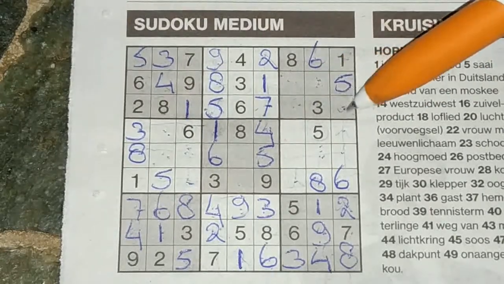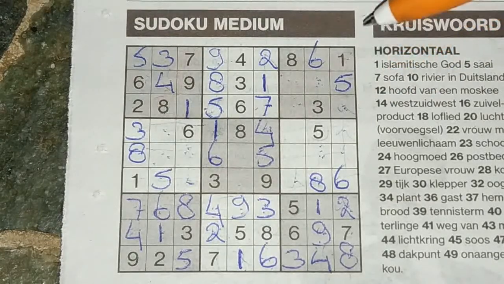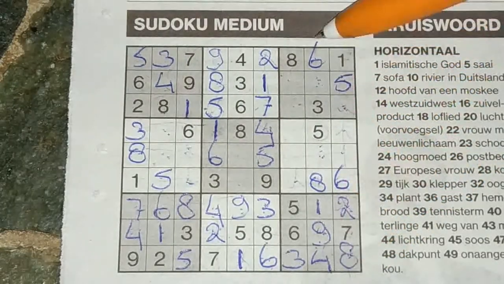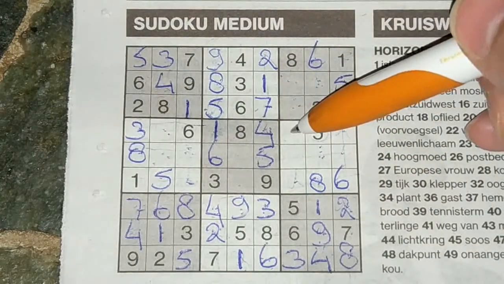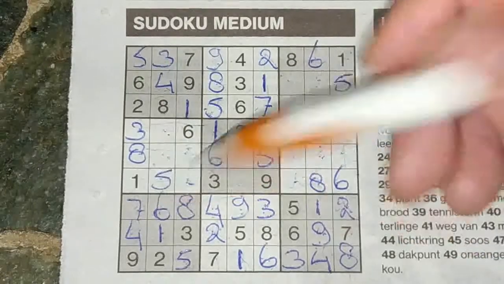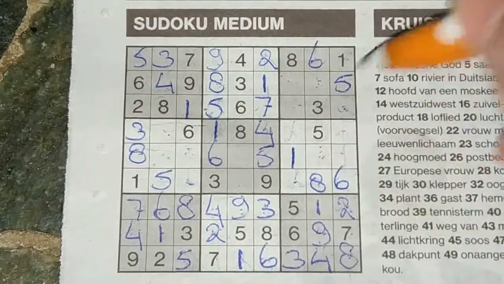9 and 4. Why can I? The 1. 1 in the last column, 1 in the column next. So in this column, the only 3 places for 1 are here, here, or there. I see here already 1, no 1 there. I see there 1, no 1 there. Only place for the 1 should be here.